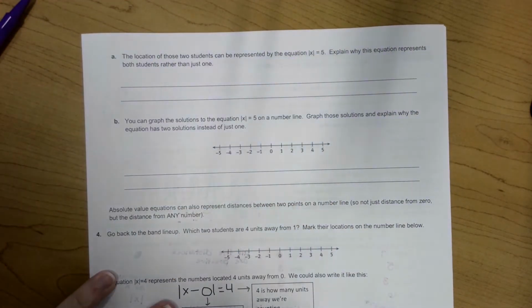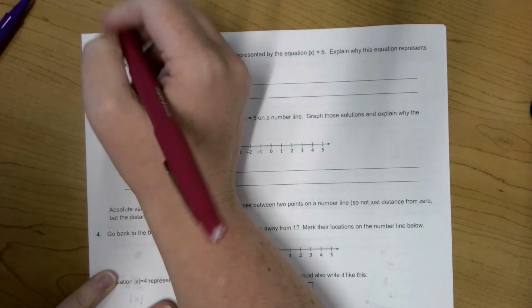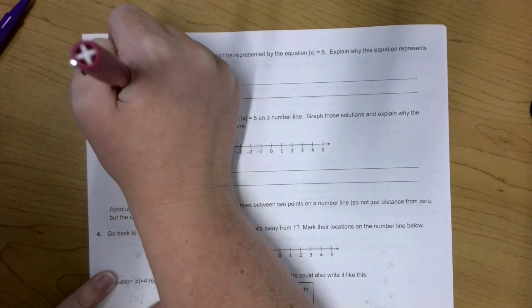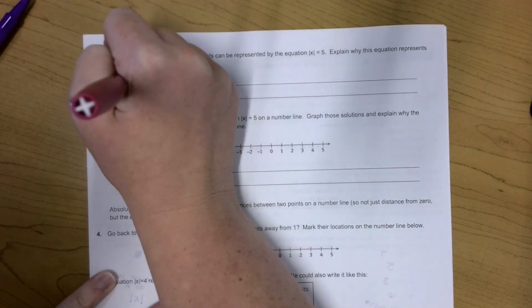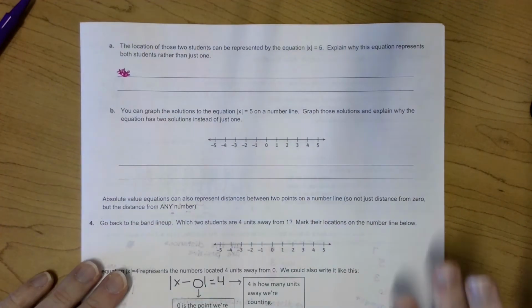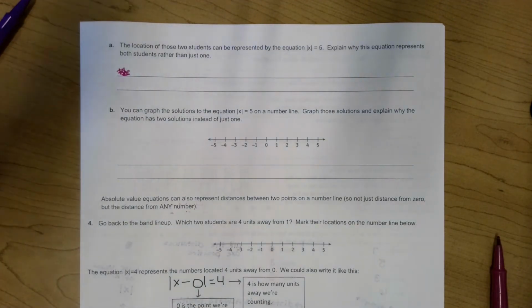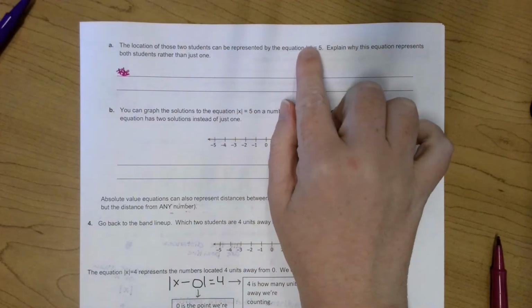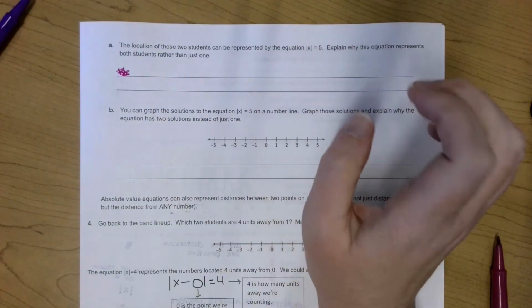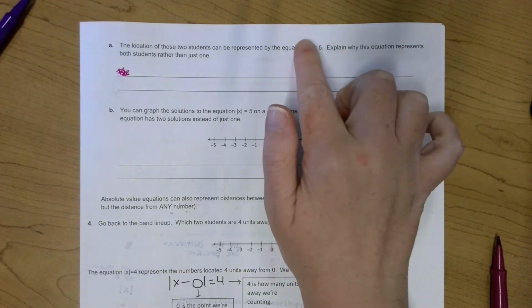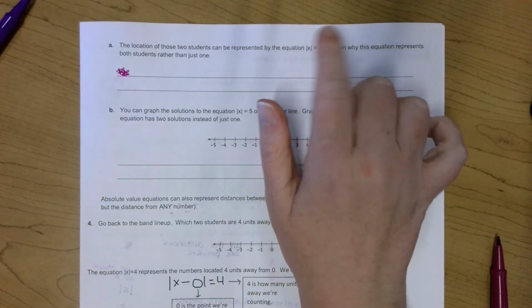So we are looking for... let's not write yet. Let's discuss and then write. Okay, so we're looking for two students who are 5 units away from 0. So this absolute value of x equals 5 is looking for something, the absolute value of something is 5.